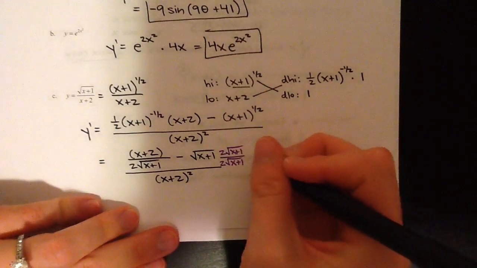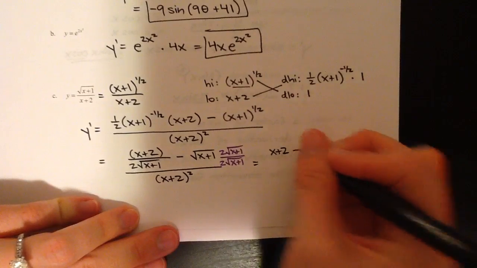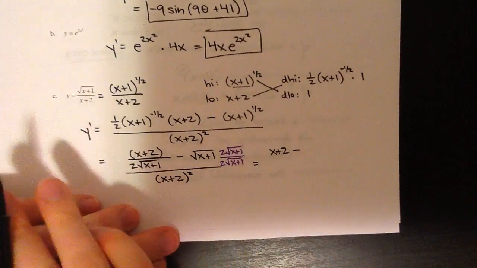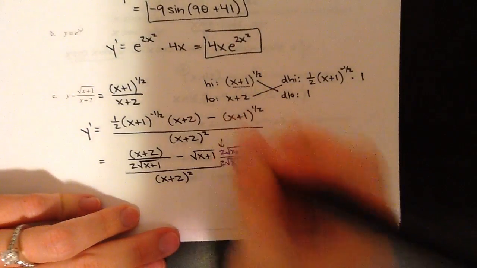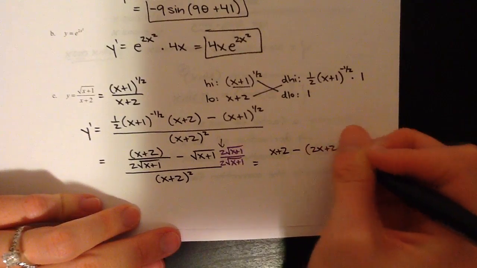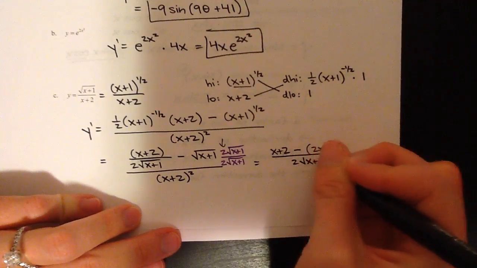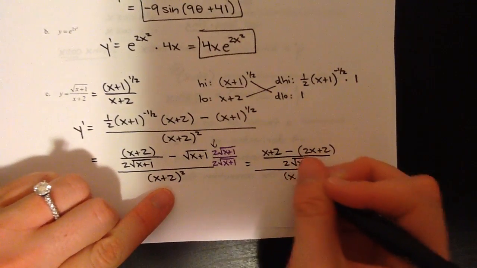So I get an x plus 2, and then minus, when I multiply this out, the x plus 1 times x plus 1, the root x plus 1 times root x plus 1 gives me an x plus 1, and then I'm multiplying by this 2. Don't forget about that. So I get 2x plus 2, and then over my common denominator of 2 times root x plus 1, and then all of that is over this denominator of x plus 2 quantity squared.